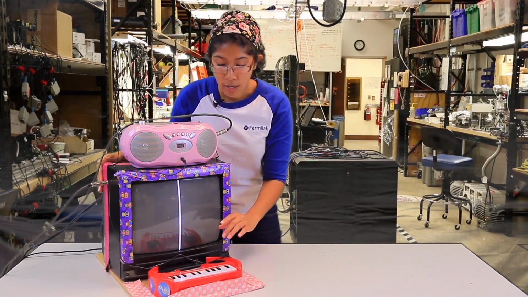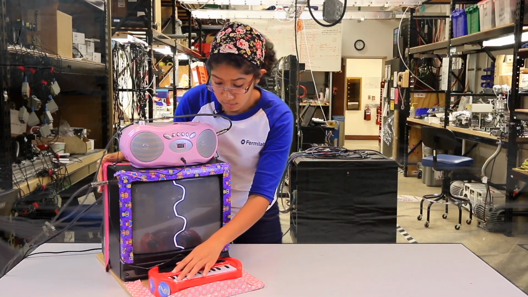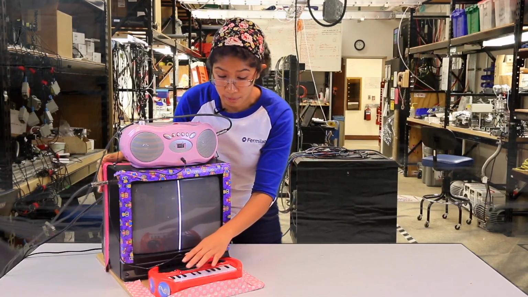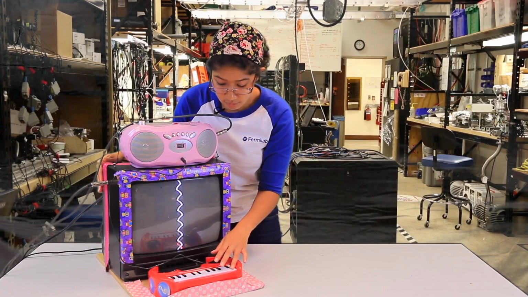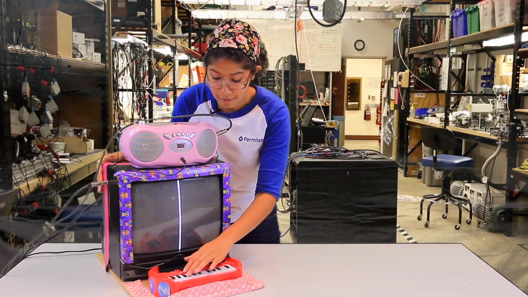So let's see what happens when I press a low note and a high note. So that's the low note. Do you see anything different between them? Let's try again.